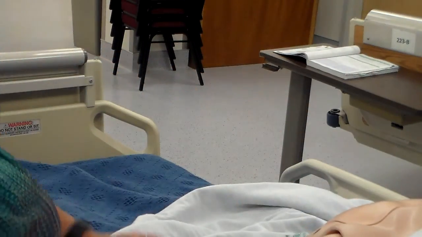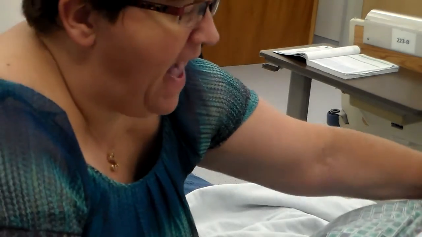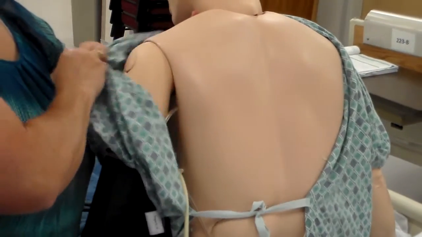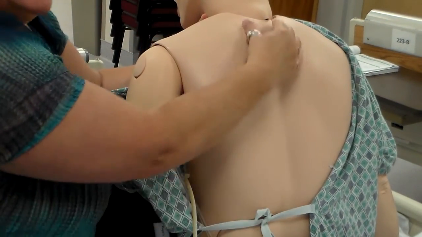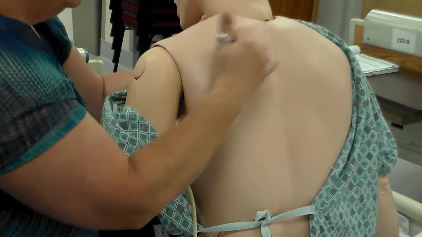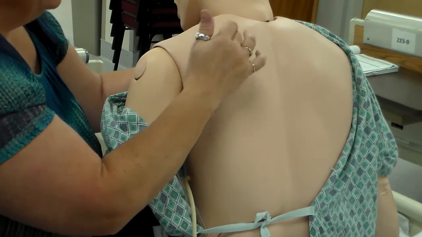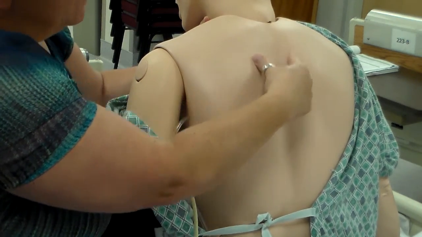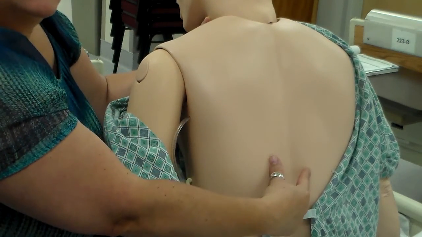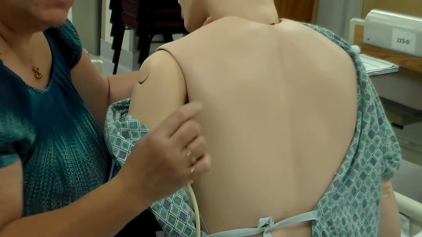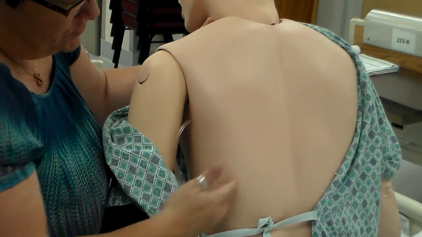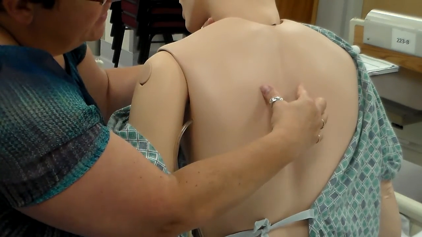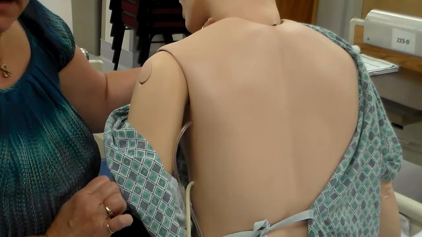Now, when you are moving down the back, I guess I should show you. You want to keep it in between the shoulder blades, because you're not really going to be able to hear anything over the shoulder blades. So putting your stethoscope over here is not going to do you any good. It's going to be more along in this line, right along the spine. You're really going to be going just on either side of the spine to listen. And as you do, you're going to move out, because the rib cage moves out, right? So it's here, here, here, and then out to the side.